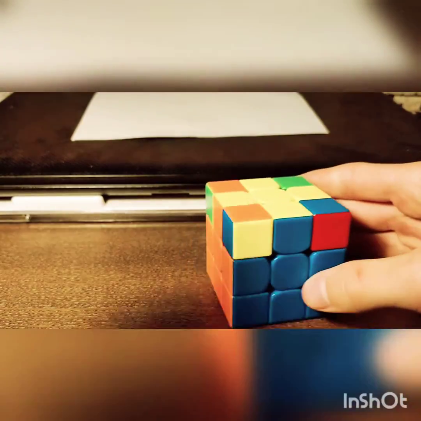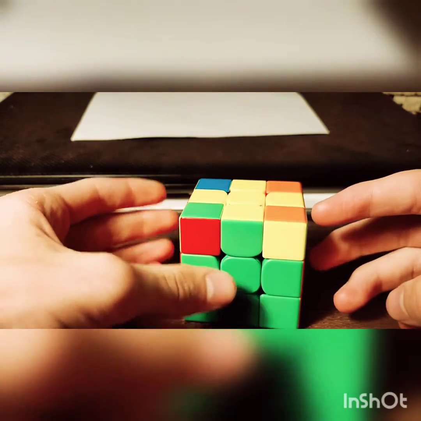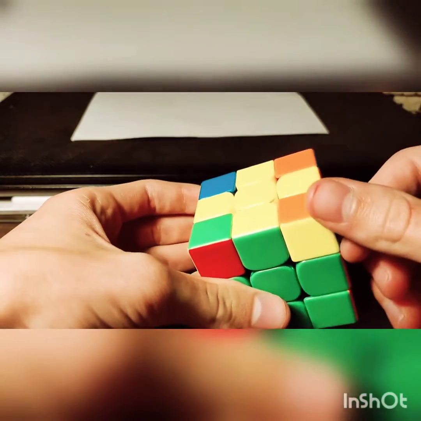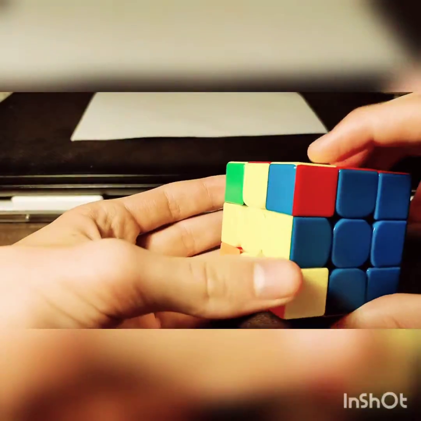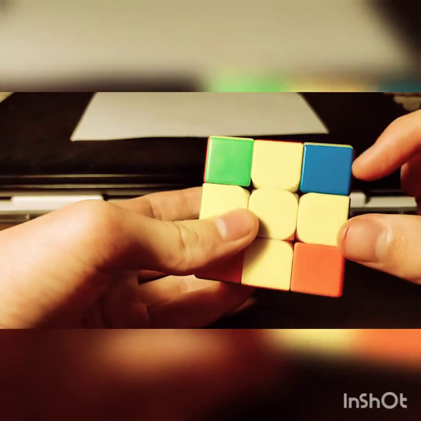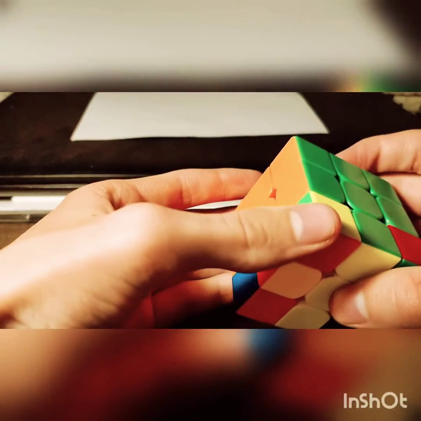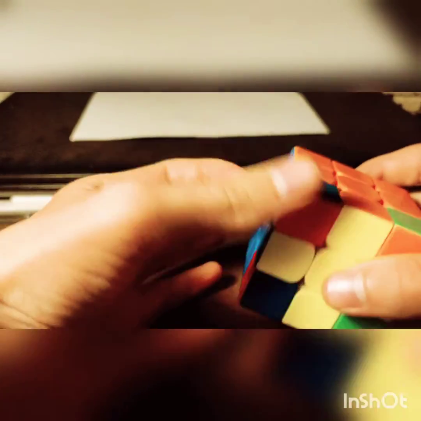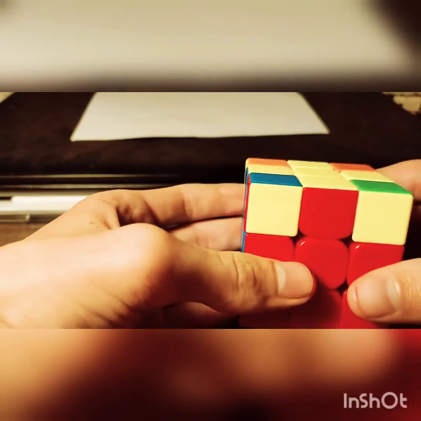Now we have come to the last step of solving the Rubik's Cube. In this step we are only gonna twist all the corners so that they are solved. And because all the corners are already in their places, it is enough to just twist them with an algorithm and then your cube is solved.